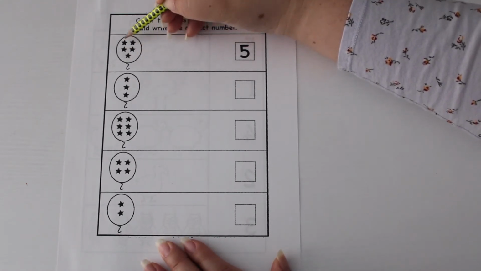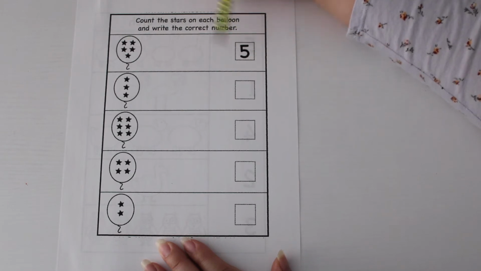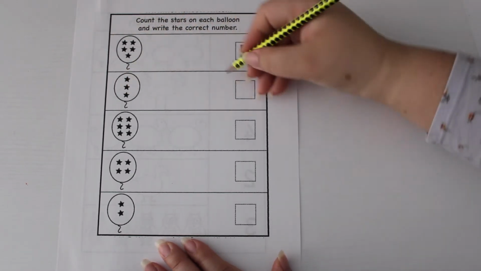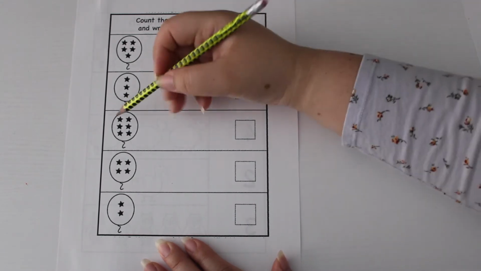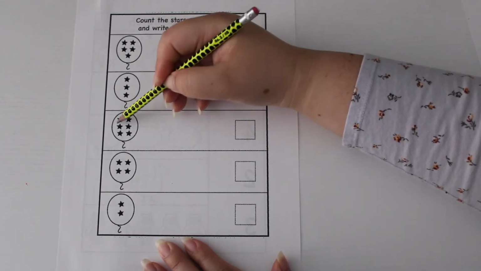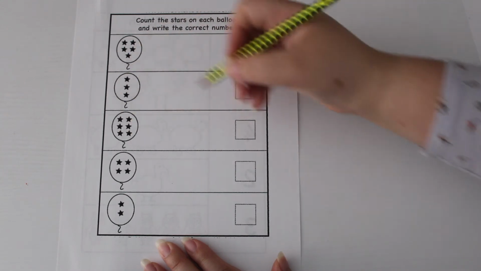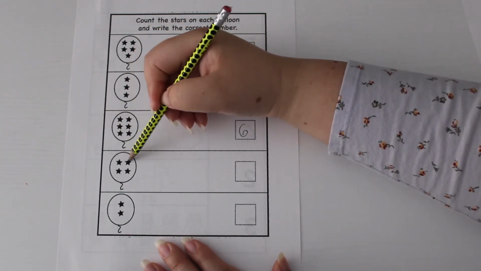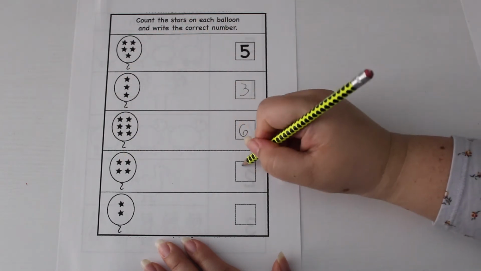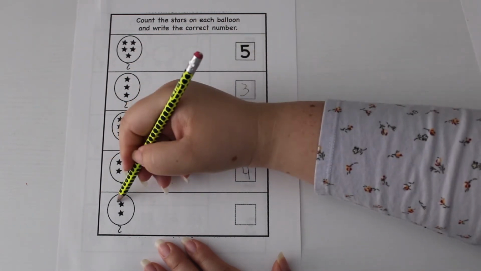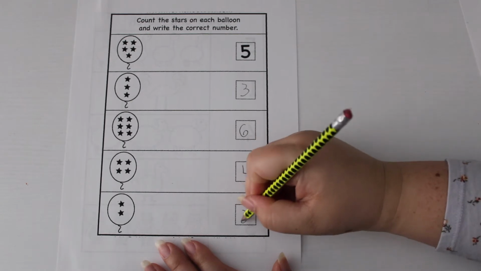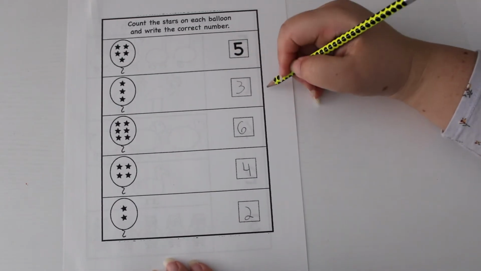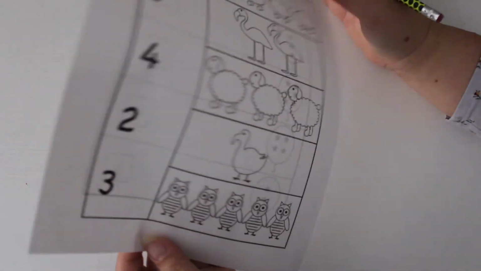1, 2, 3, 4, 5. Good, that's 5. Ready? 1, 2, 3. 3. 1, 2, 3, 4, 5, 6. 6. 1, 2, 3, 4. 4. 1, 2. 2. Take your time writing the number. If you need help, ask your parent to highlight for you.